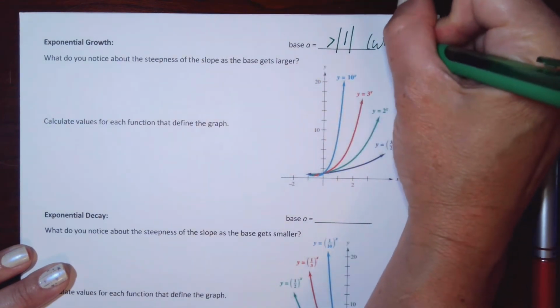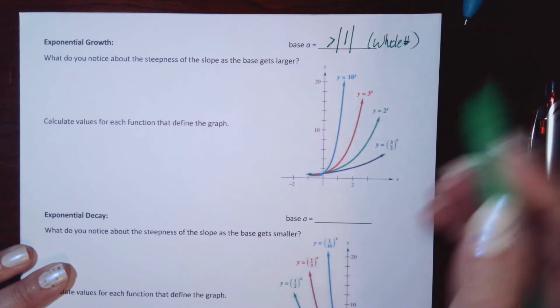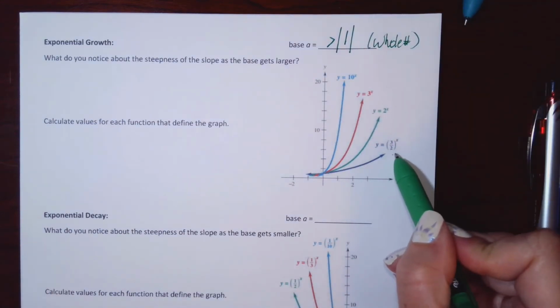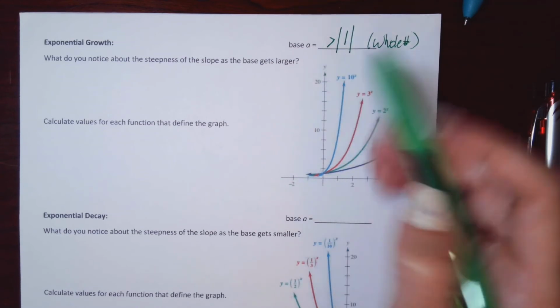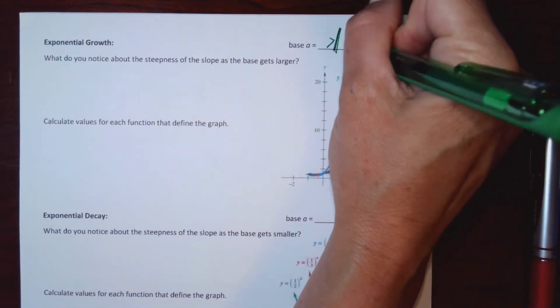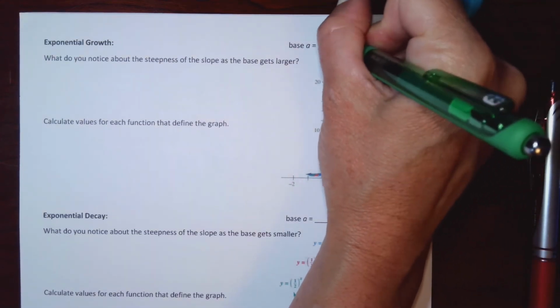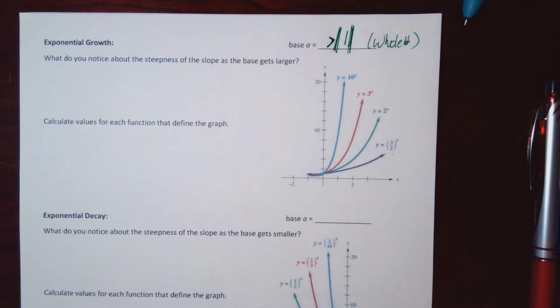So when I say whole number, it just means greater than 1. But sometimes we don't think about that absolute value greater than 1 as all I'm saying is it's going to be positive, and it's going to be more than, well, it can't be 1. It's going to be more than 1.